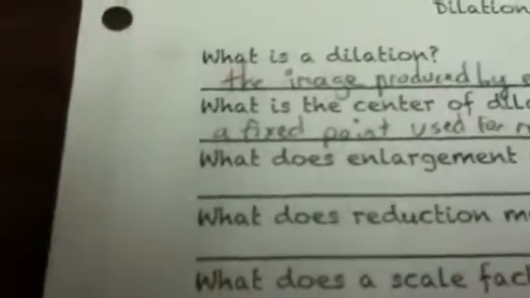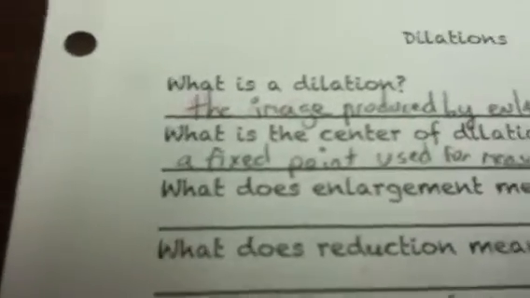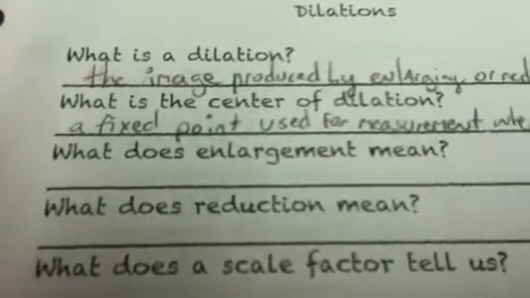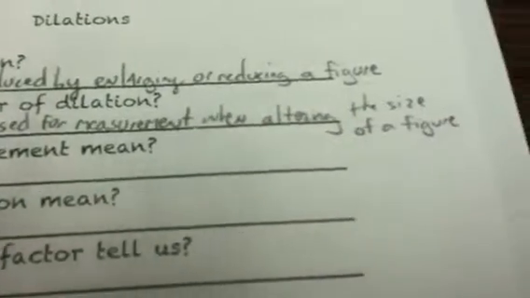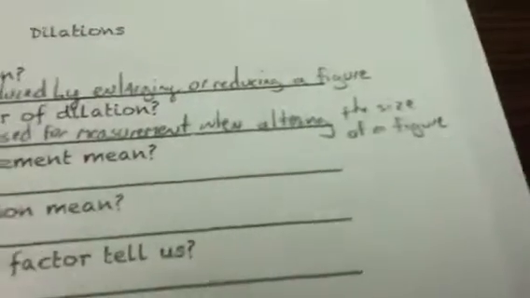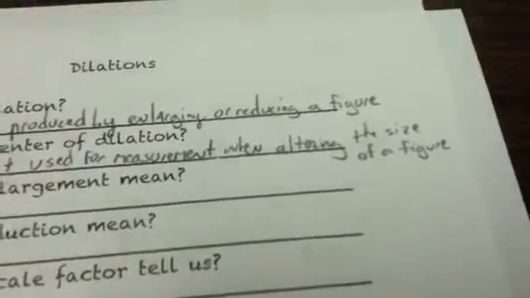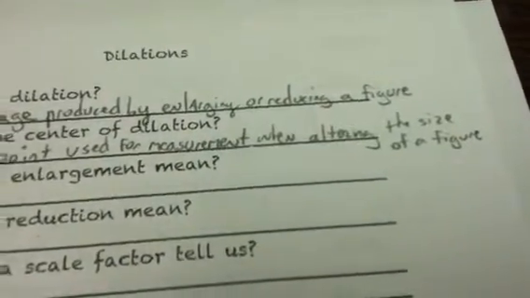All right, what is the center of dilation? It's a fixed point used for measurement when altering the size of a figure.